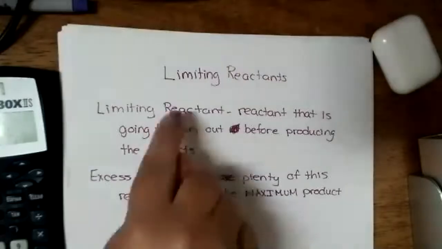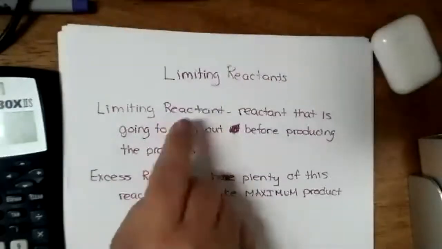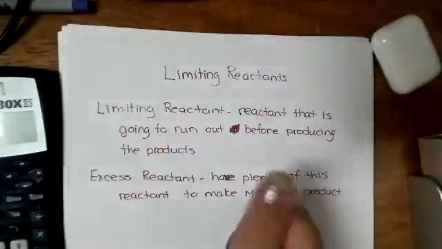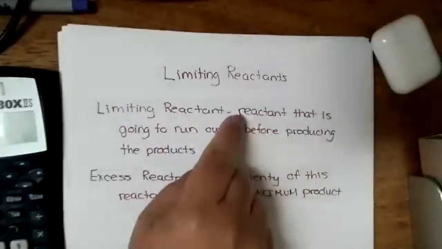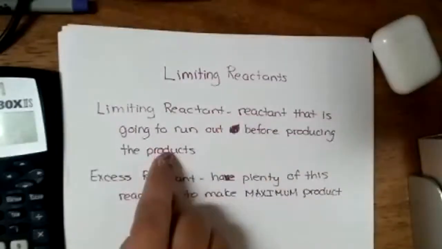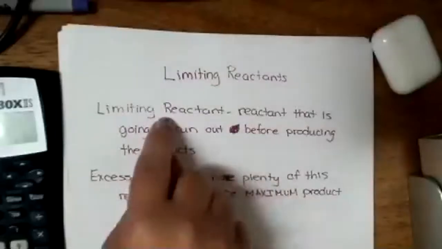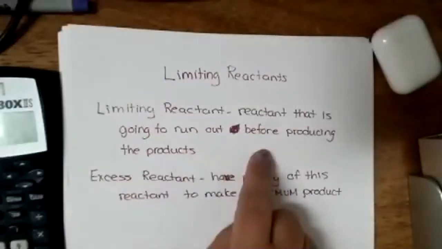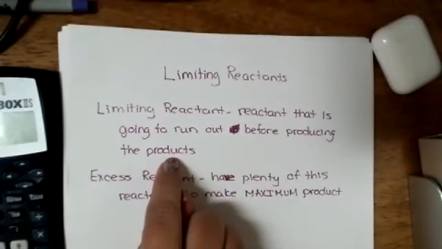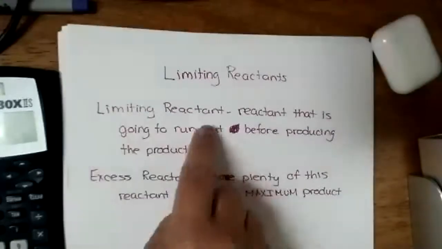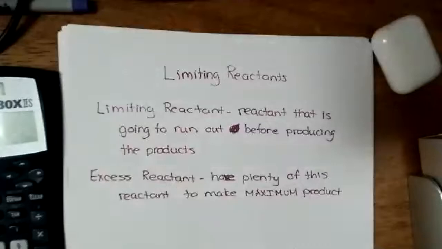So I've got two definitions here. A limiting reactant is basically what its name says. It is a reactant that's going to limit the amount of products that you make, meaning that you're going to run out of the limiting reactant before you produce the maximum number of products that you could actually make. So it limits us in how much we can produce.